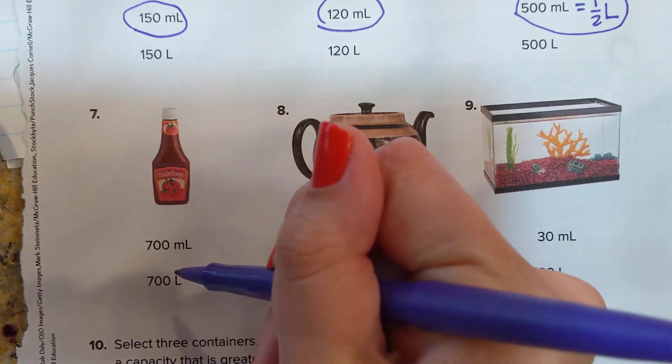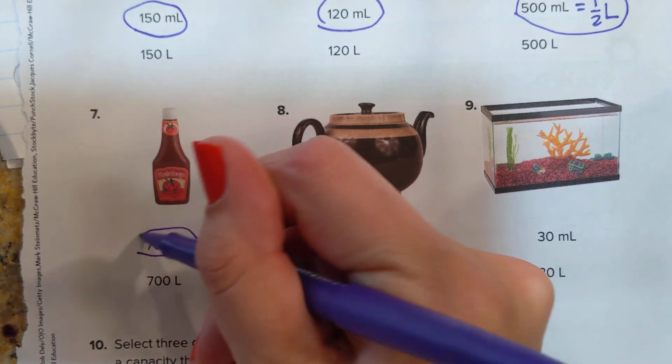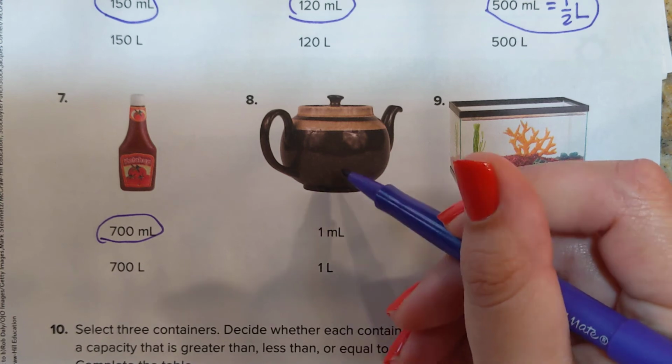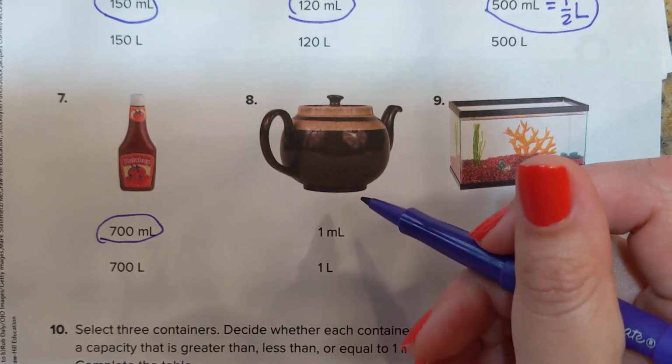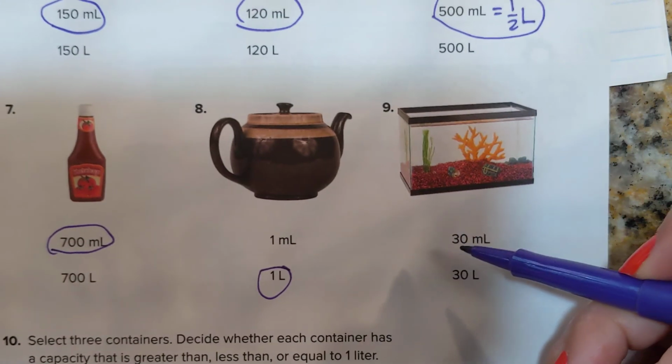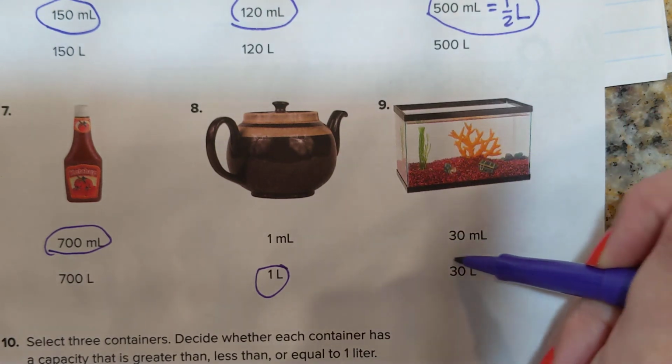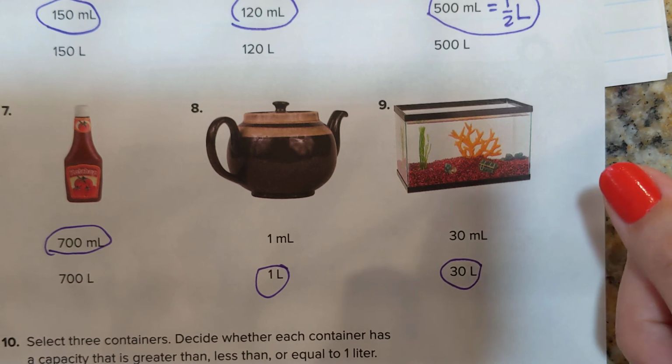Ketchup is not going to be 700 bottles. It's only 1 bottle. Less than 1 bottle. There we go. Is it 1 eyedropper full that can fill this? Definitely not. 1 liter. And 30 eyedroppers to fill this whole giant tank? No. 30 bottles of stuff.